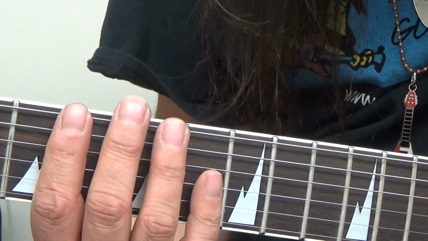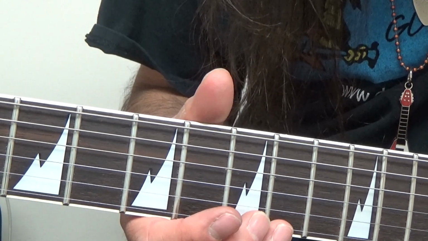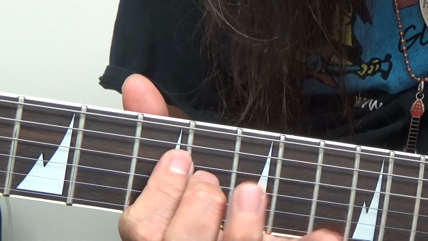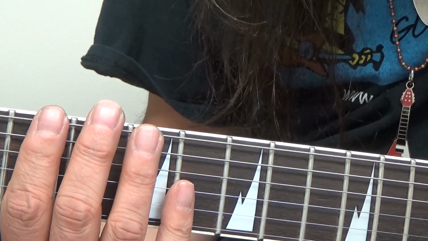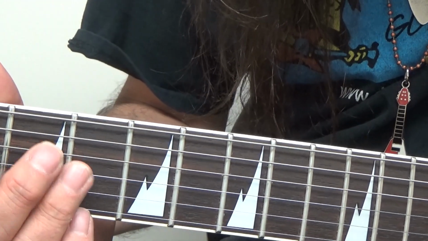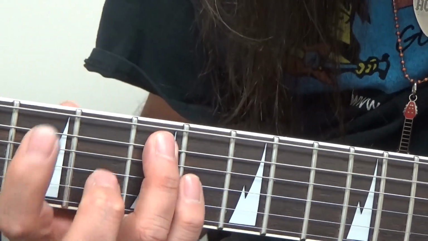Now what we want to do is get familiar with the scale pattern just like we did the first one. Now we can go from the 5 all the way to the 10, and if we've got our patterns down real well, we can play in between them.